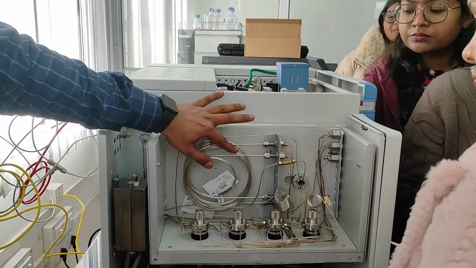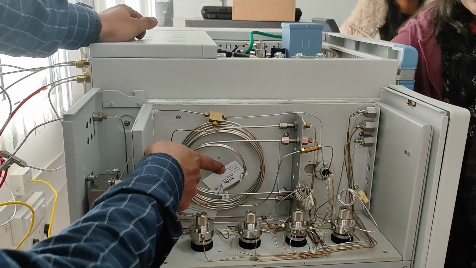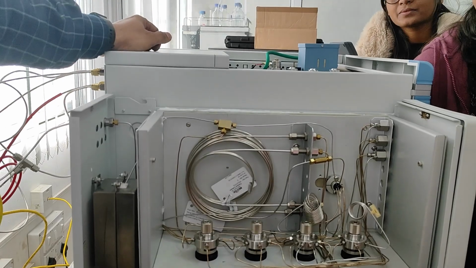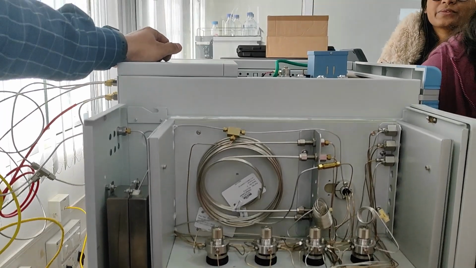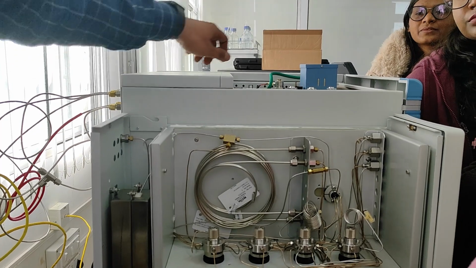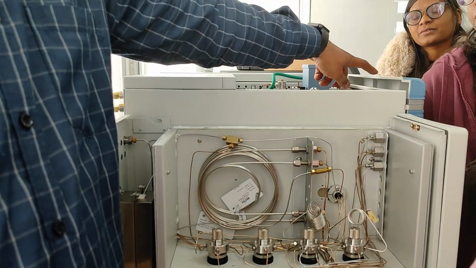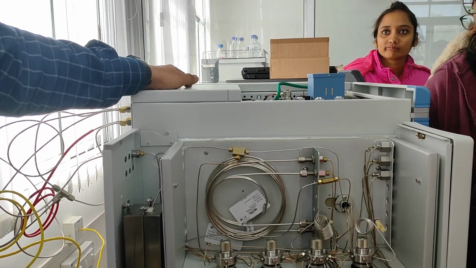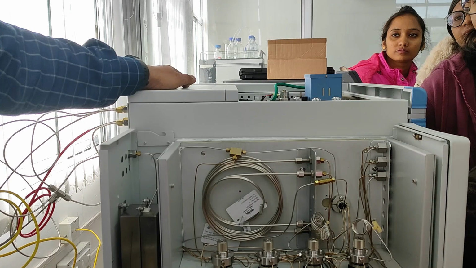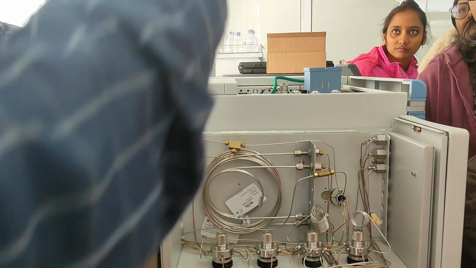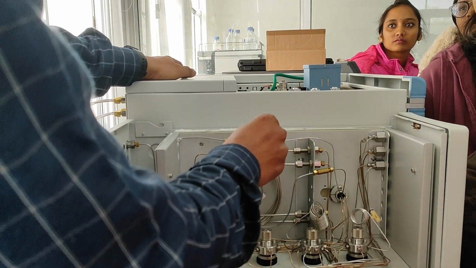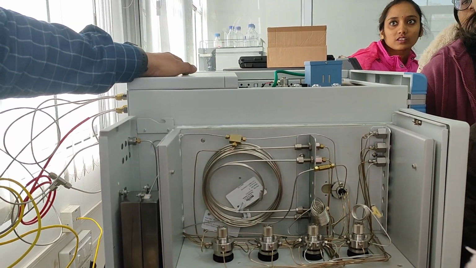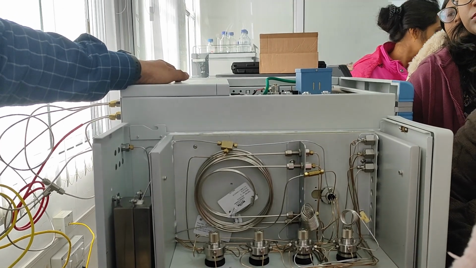This is the column. Column details will be seen. PPQ, PQ. It cannot separate oxygen and nitrogen. Poor separation for CO and CH4. And inside the oven is the molecular sieve. It can separate hydrogen, oxygen, nitrogen, and the elution order is methane first, then CO. And if you use only this column, it is CO first, then methane, and the separation will not be clear. It's a compromised separation.